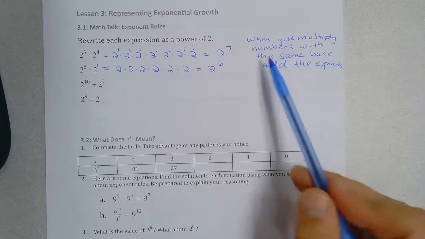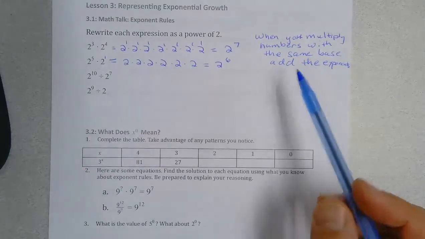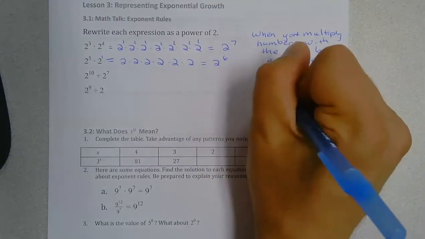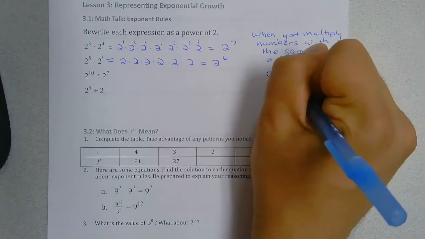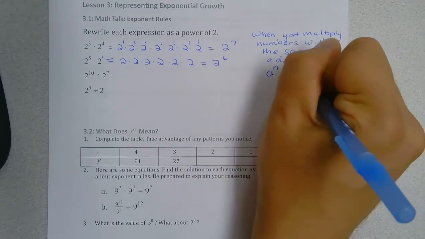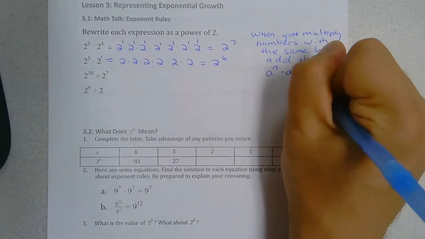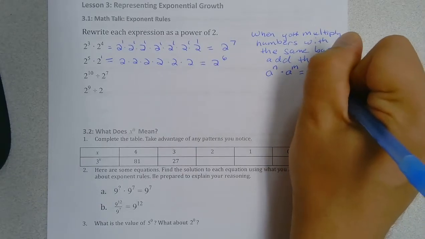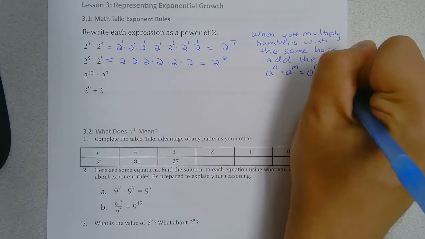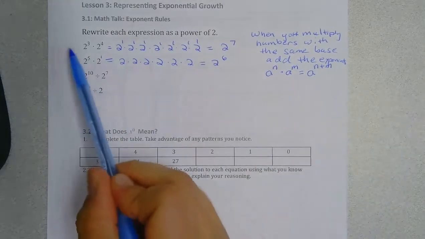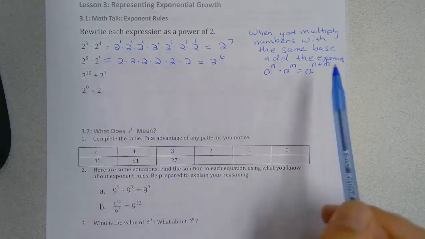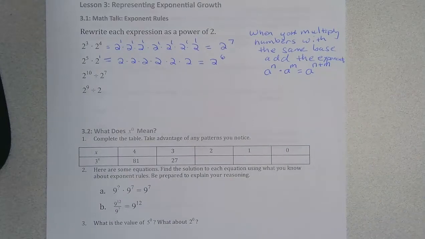Now, some of you may be very happy to write that rule out in words, but what you can do is just say a to the n power times a to the m power is equal to a to the n plus m. And what you notice here is we have the same base, and then you just add the exponents.